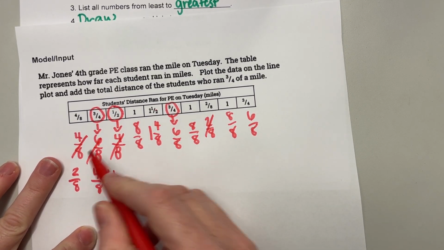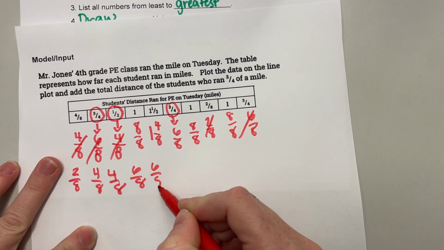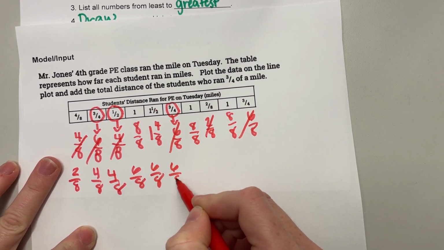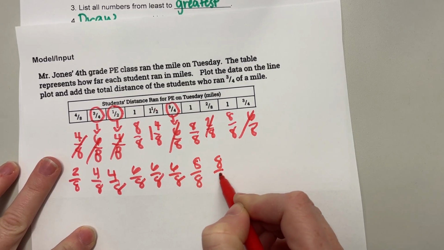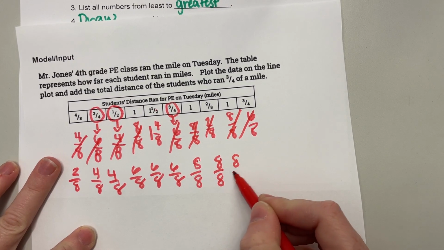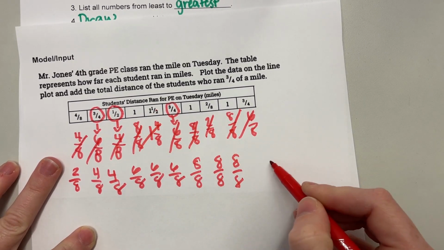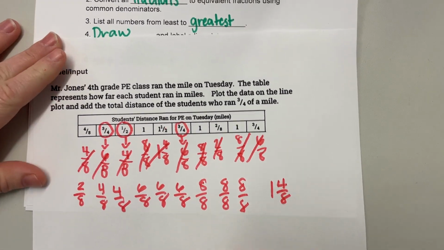Now I see 6/8. I skipped one, 6/8. I don't see any 7/8, but I see 2 8/8. Oh, there's another 8/8. And then finally 1 and 4/8. Okay, so I've listed them from least to greatest.